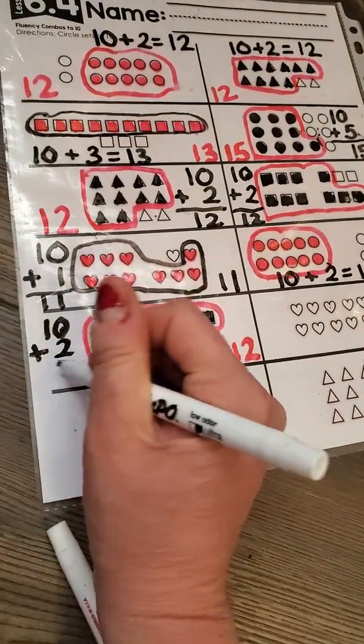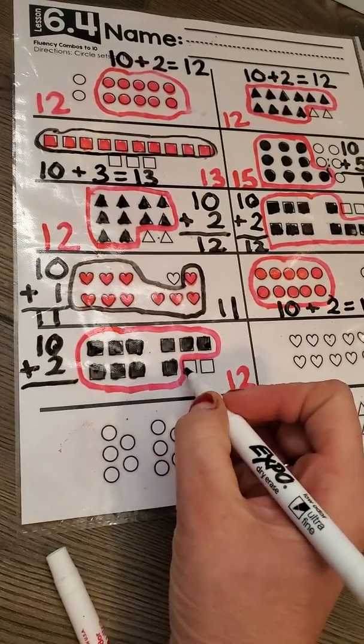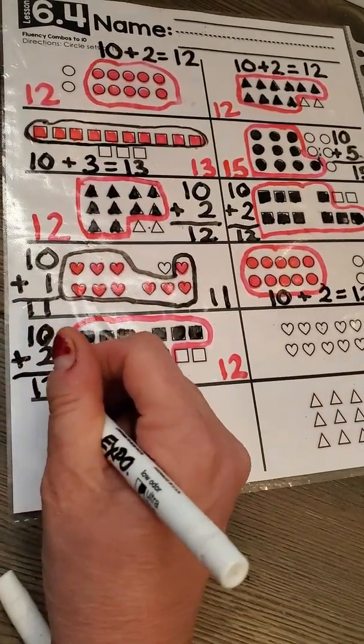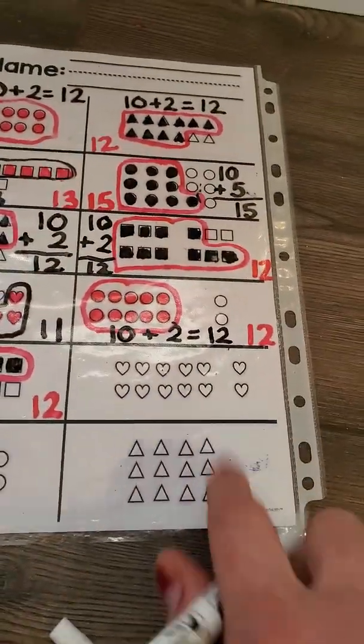So 2, put my equal sign, and we know it's 12 because we counted it. 10, 11, 12. So I'm going to go ahead and put a 12 down there. All right, let's go ahead and do this one together.